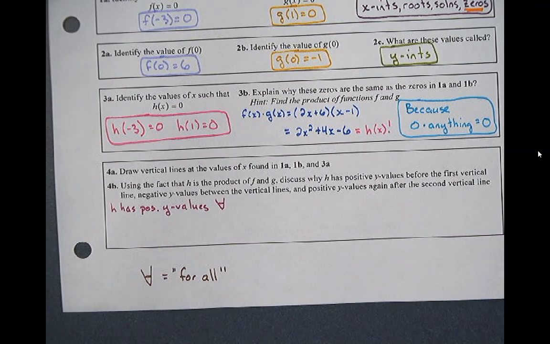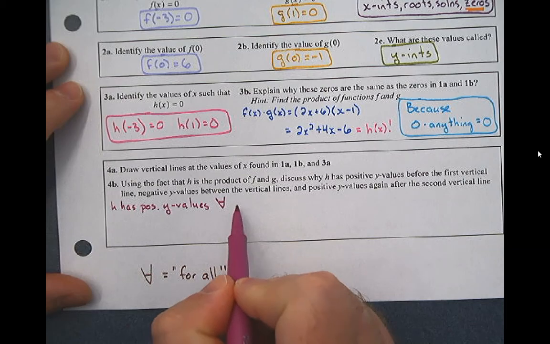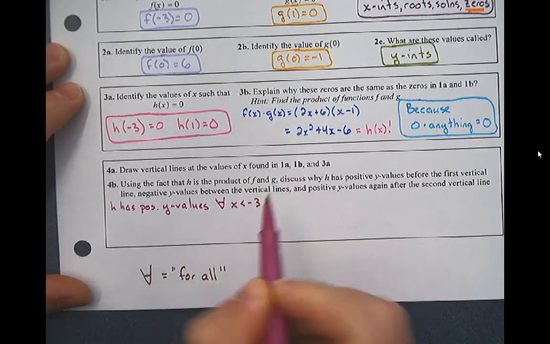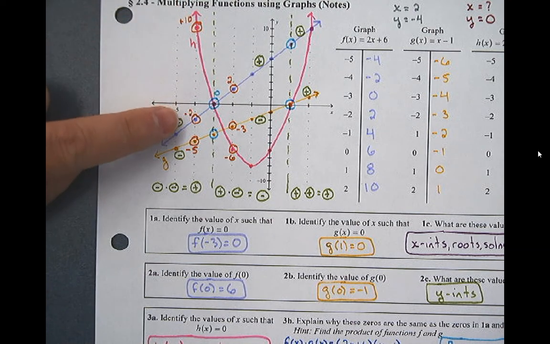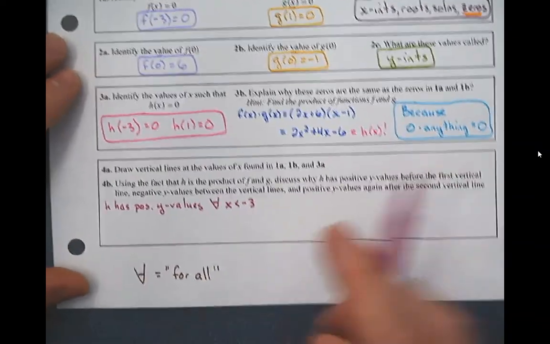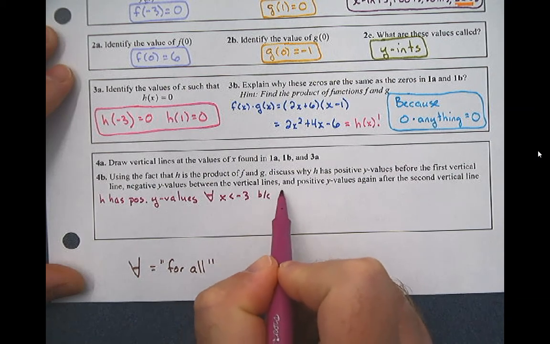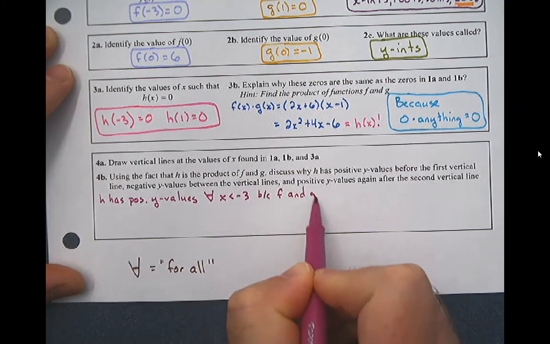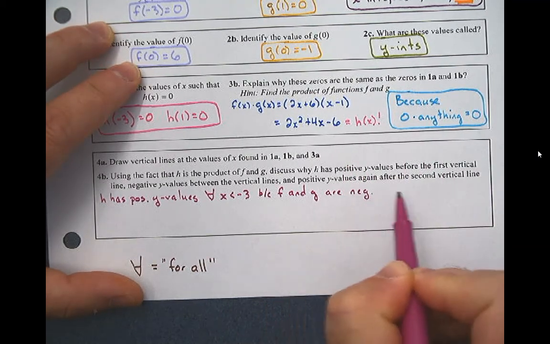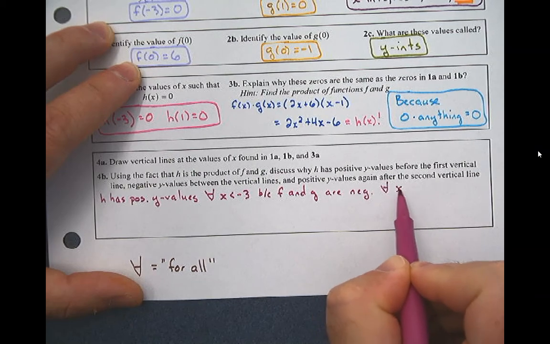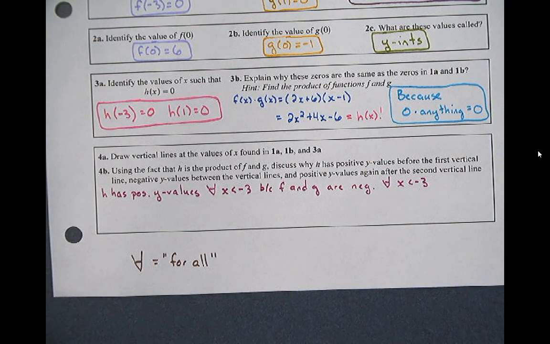H has positive y values for all x that are less than -3, right? Up here, all the y values that are smaller than -3, H has positive y values. Why? Because F and G have negative ones. H has positive y values for all x that are less than -3 because F and G are negative for all x less than -3. Okay, sticking with that idea.